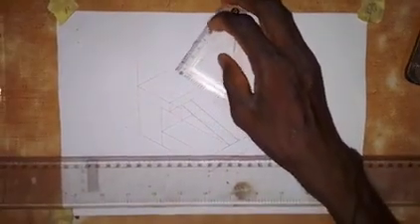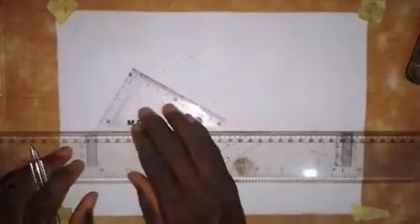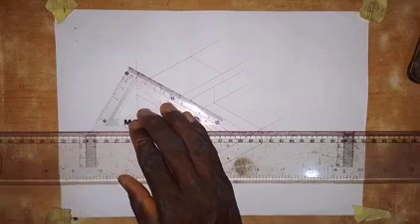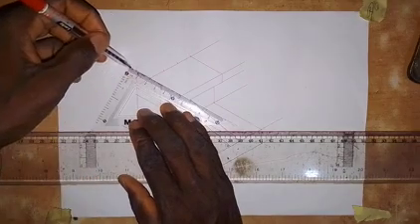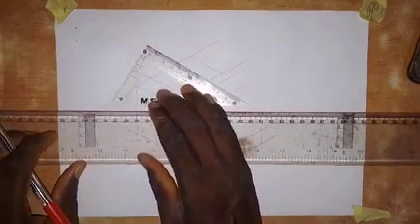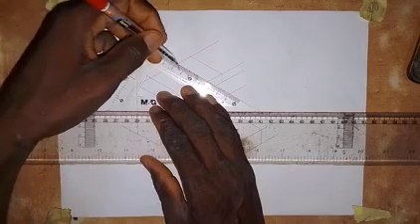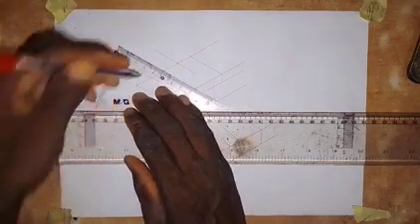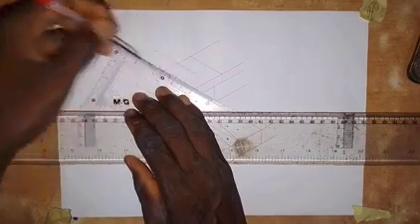Alright, so we transfer this point, just draw the line like this, and then here also we draw the line like this, then the midpoint, so we also extend this line.